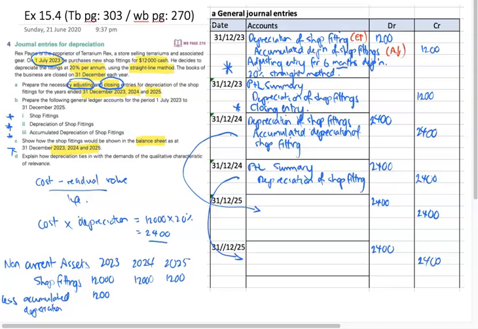We would then add $2,400 to that, so $3,600, and then we would add a further $2,400, to get to $6,000. That means our assets at the end of December 2023, we're estimating these shop fittings are really worth $10,800 in terms of depreciation, $8,400 in 2024, and $6,000 in 2025.